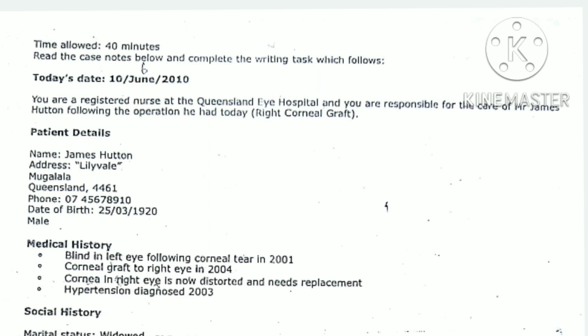Patient details: name James Hutton, address Lilyvale, Mugalia, Queensland. Date of birth is given, gender is given. Medical history: blind in left eye following corneal tear in 2001, corneal graft to right eye in 2000, and cornea in right eye is now distorted and needs replacement. Hypertension diagnosed in 2003. These are the medical history given.